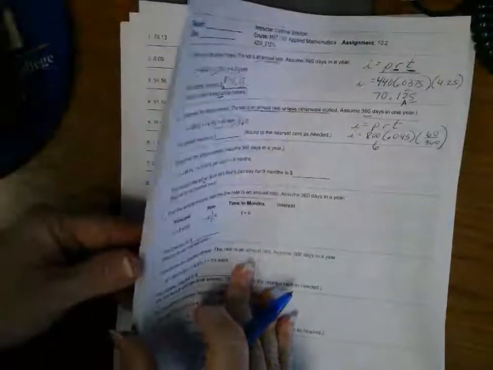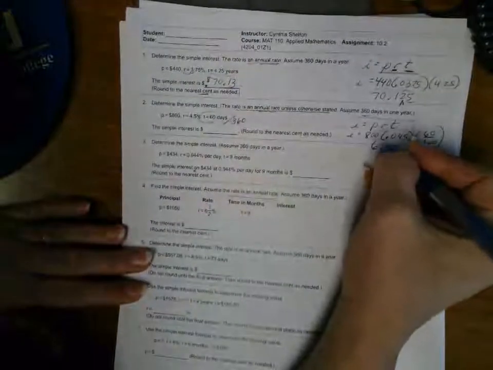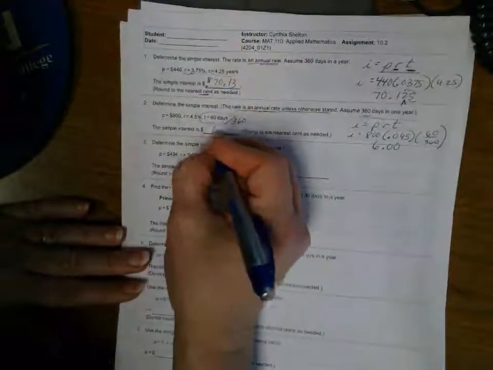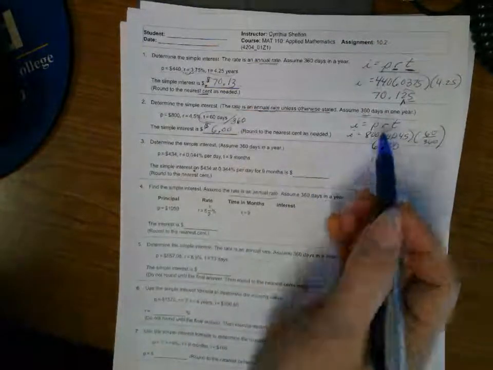I'm going to check my answer. I have the answers printed off so I can check myself. Yeah, it came out exactly to be 6.00 to the nearest penny, so $6. That's the interest that was earned on this money.